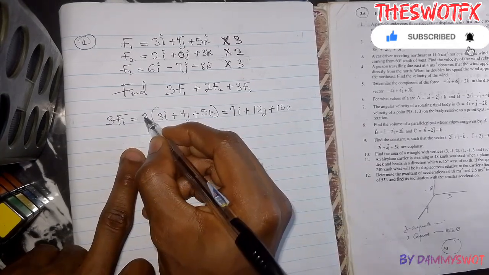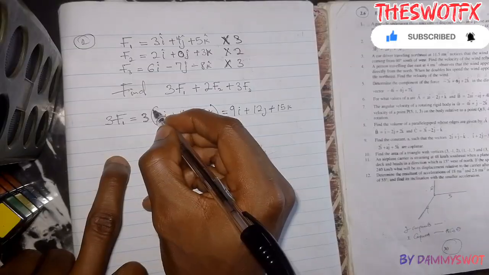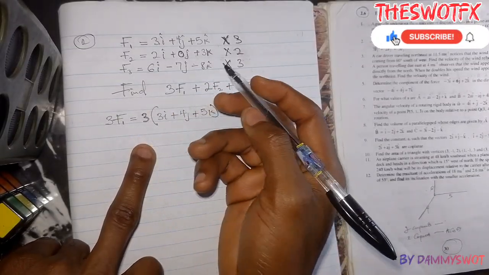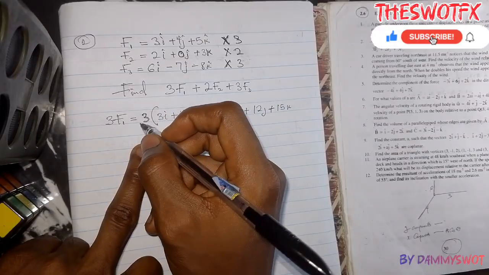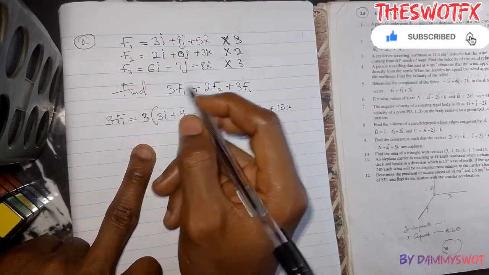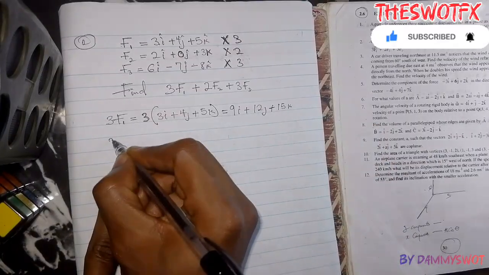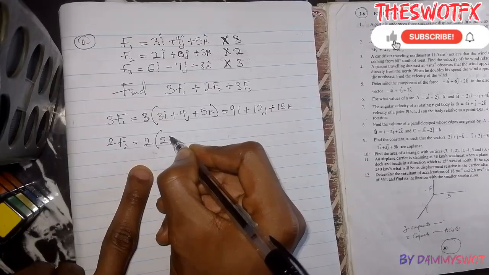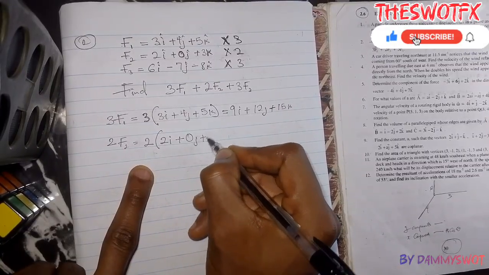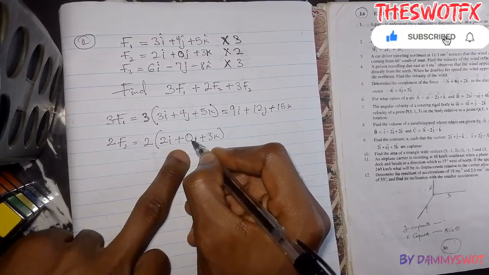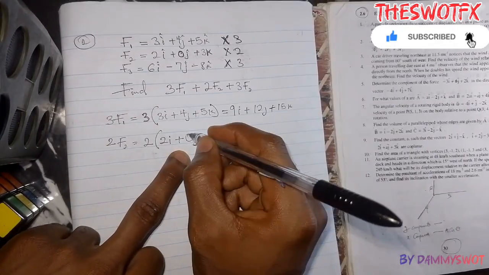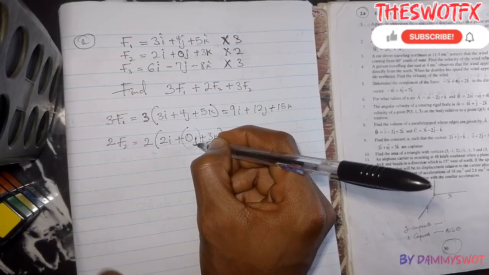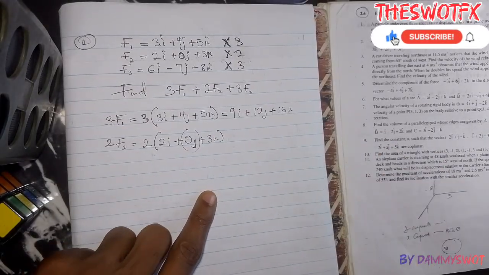You are expanding the bracket. We've also talked about addition, subtraction and multiplication of vectors, so under the description you can also see the multiplication of vectors. So this is for 3F1. Let's go to 2F2. That's 2 times our F2, 2i plus 0j plus 3k. In the question there is nothing like 0j, but when you have questions like this, if nothing is given, you denote it as 0j or 0k, whichever is not given.